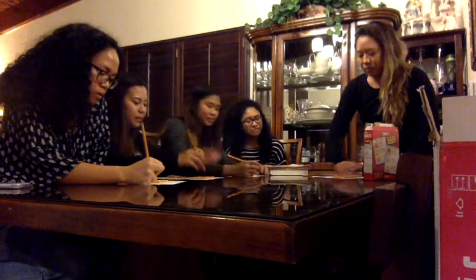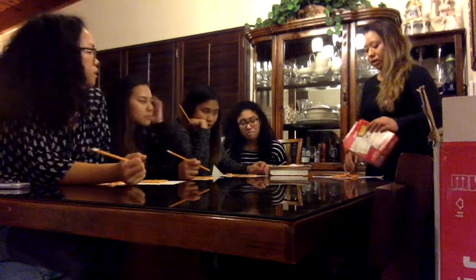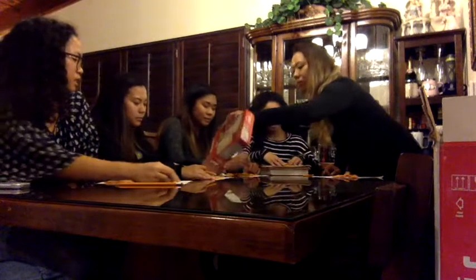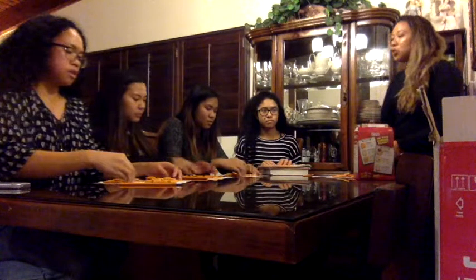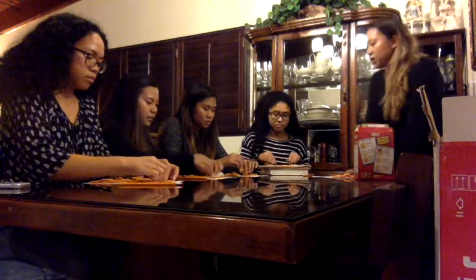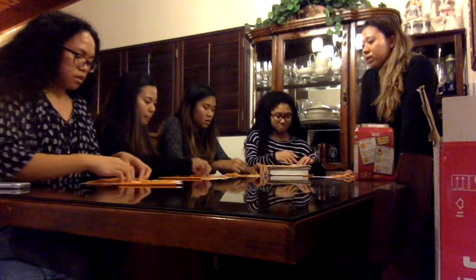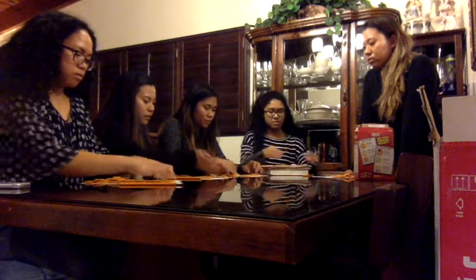Okay, so now let me see if I can give you something a little bit more difficult. How about you make me a shape that has an area of 22? How can I find an area of 22? Now remember, your shape has to be a quadrilateral, so it has to have 4 sides to it. 4 sides? 1, 2, 3, 4, 5, 6, 7, 8, 9, 10, 11.